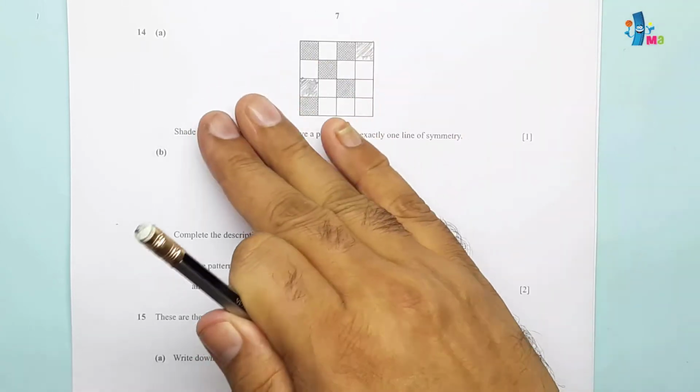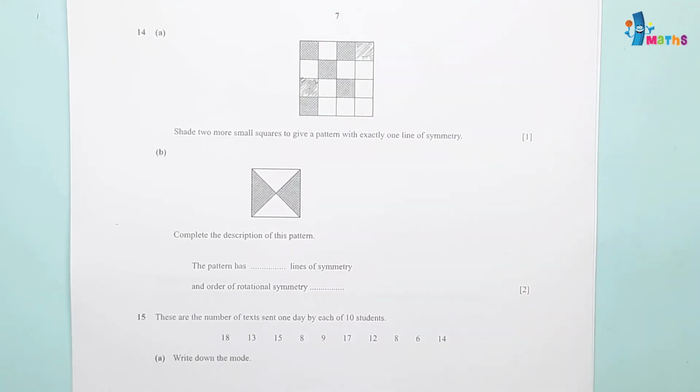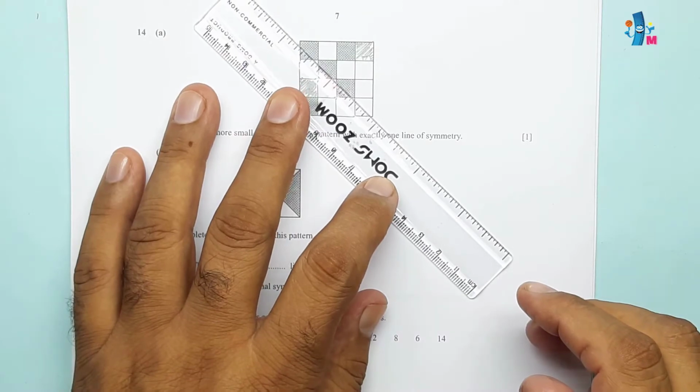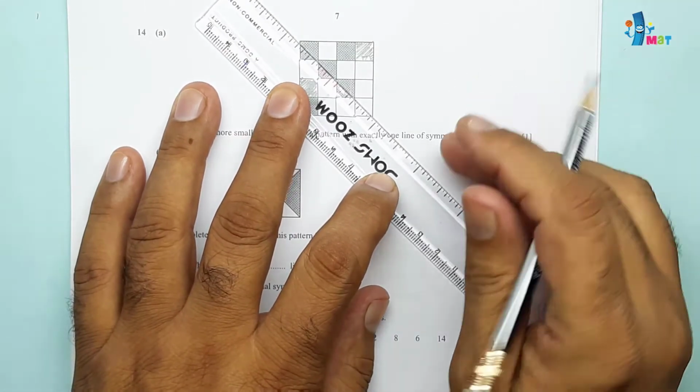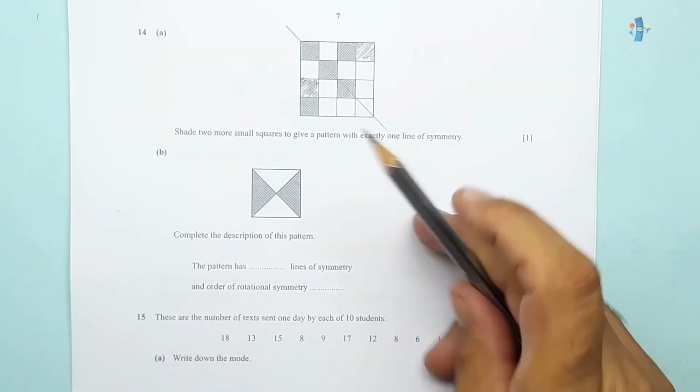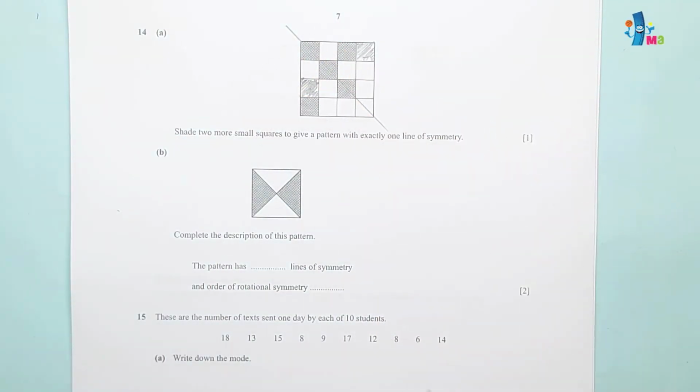So both sides will be equal. We can even check by drawing a line of symmetry like this one. So these two portions will be equal and exactly the same as each other.